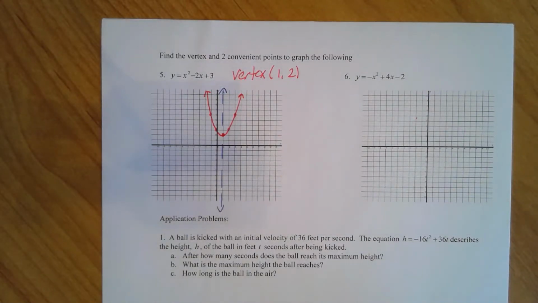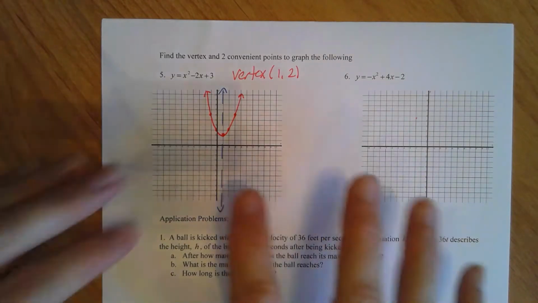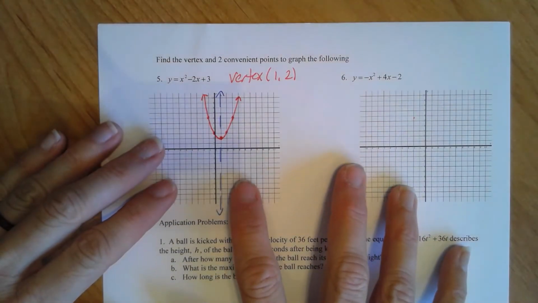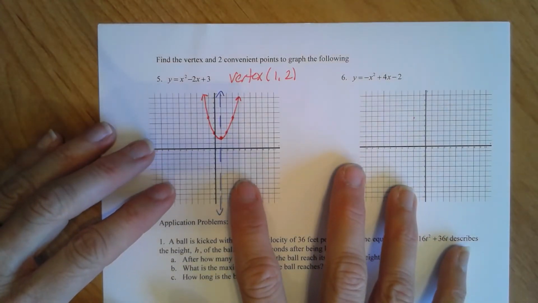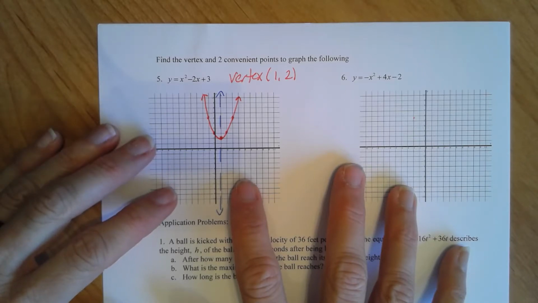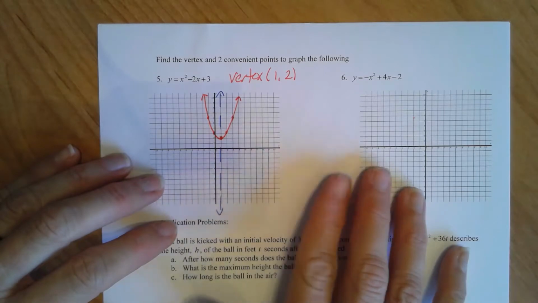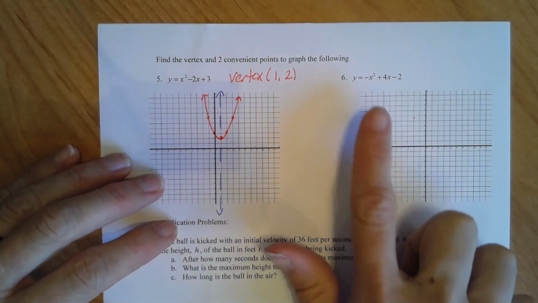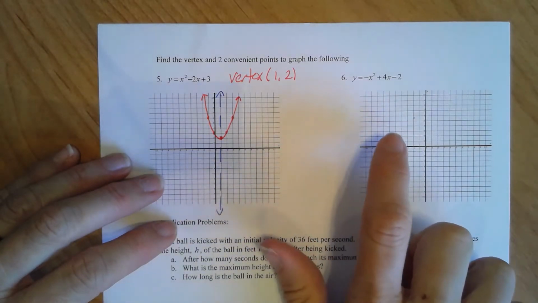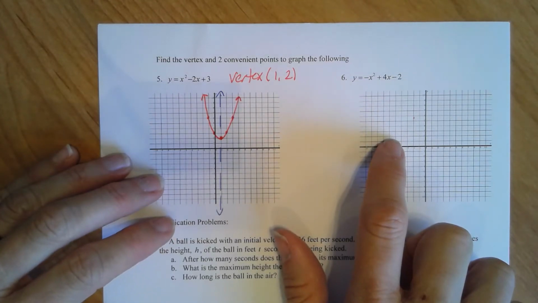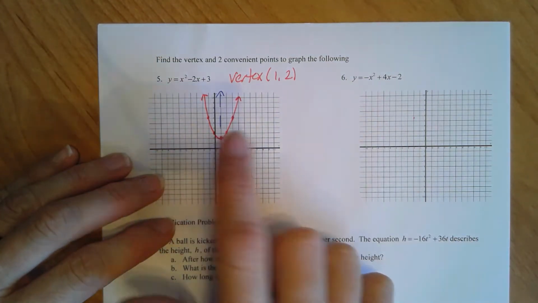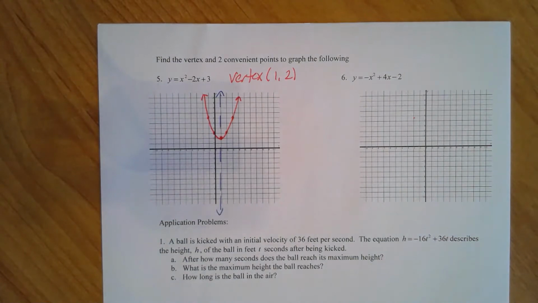Section 9.4 Part B. So instead of answering all those types of questions on graphing a parabola or quadratic function, you could also just be asked to graph given the vertex and two convenient points. I did number 5 for you, so try number 5 on your own, but let's do number 6. We need to find the vertex, and then we're just going to use two convenient points. Now I like 5, but you really only needed 3 with the way the directions are written.